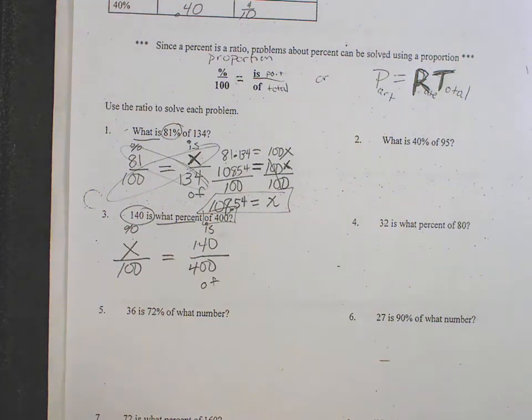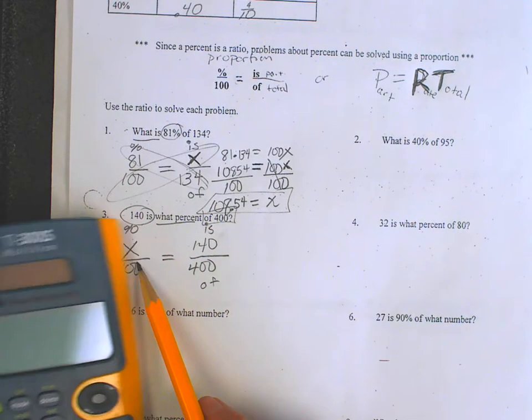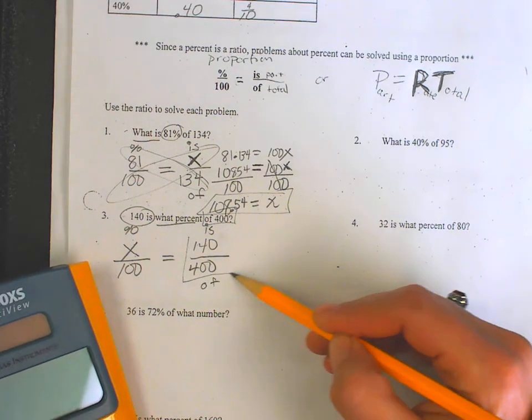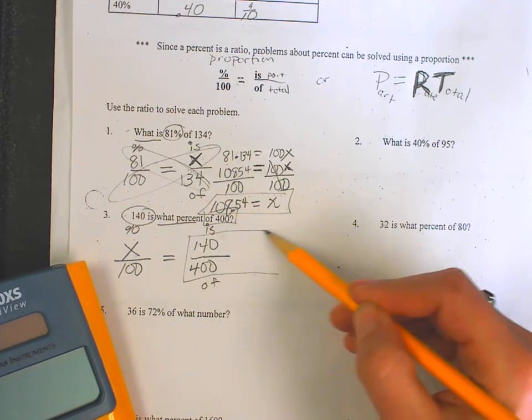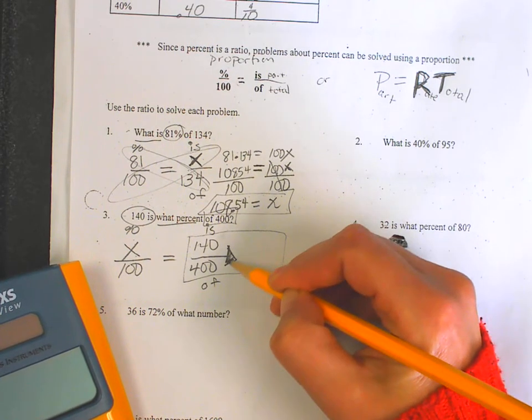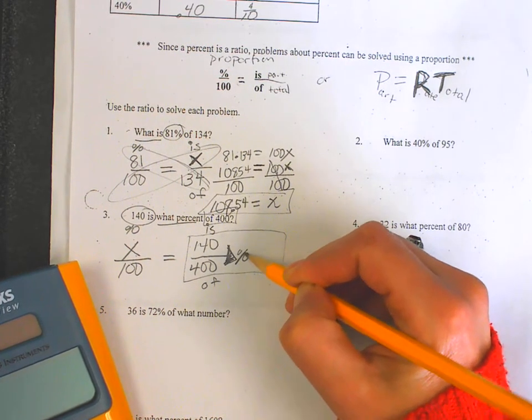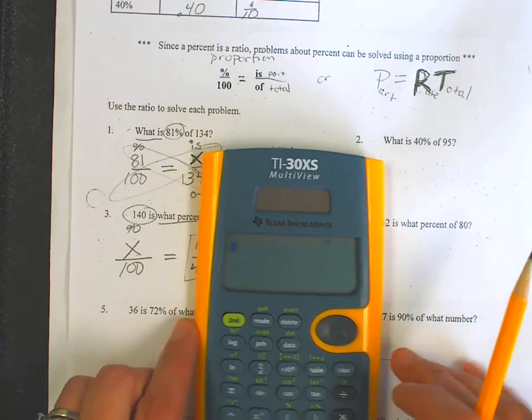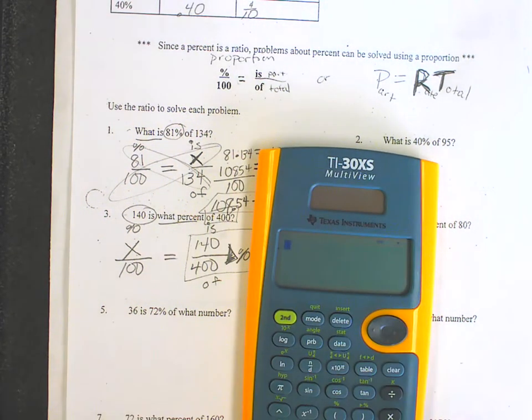Or, because I'm looking for the percentage, I can just put this in the calculator and change with a triangle to a percent. We did this in another section. Remember when I was converting fractions to percents?